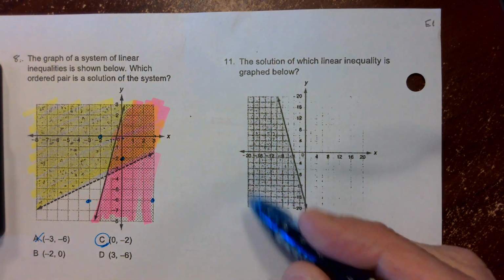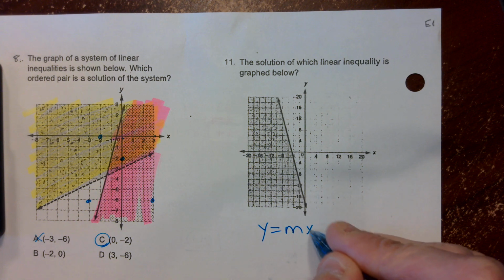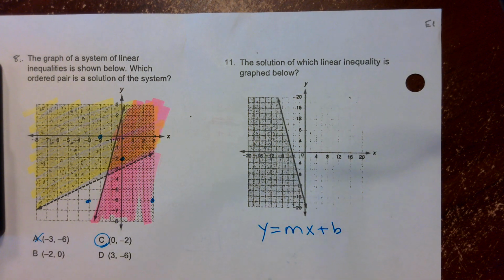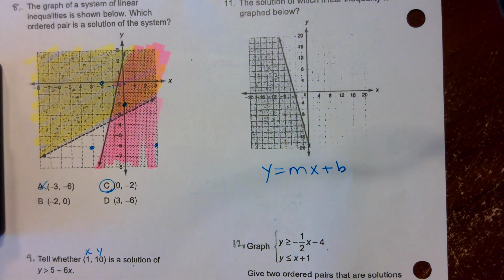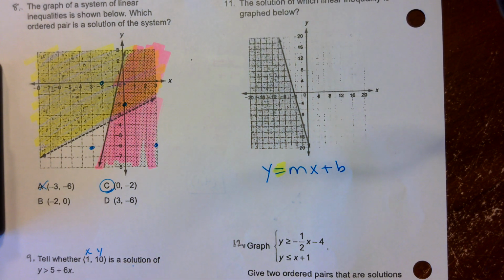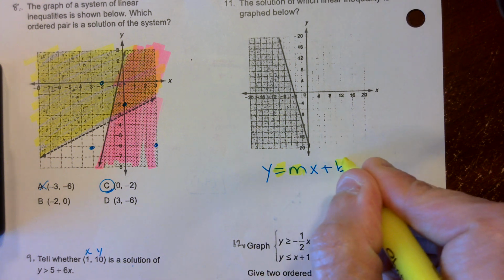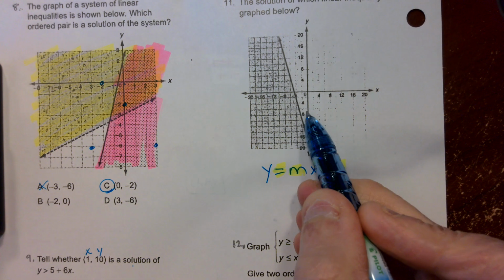If you remember, I said to start with the slope-intercept form of a line, just to remind yourself of the things you have to figure out: less than, greater than, equal, not equal to, slope, and y-intercept. All from looking at this.